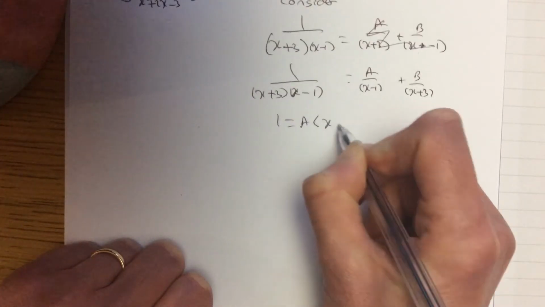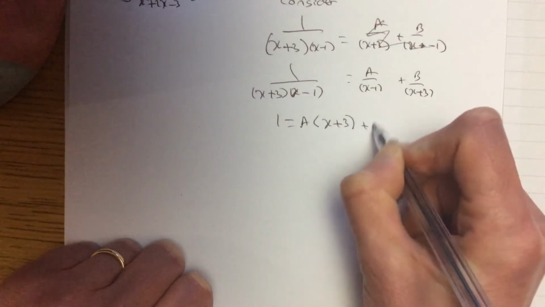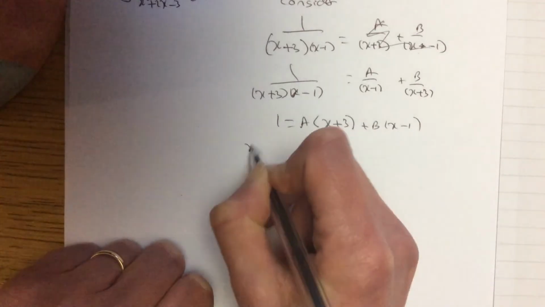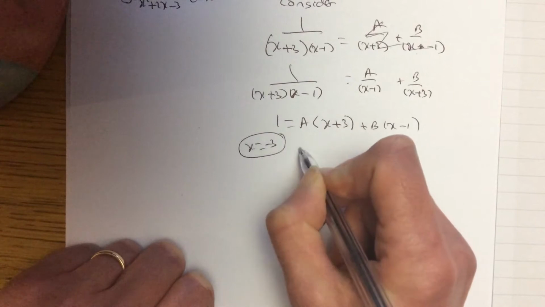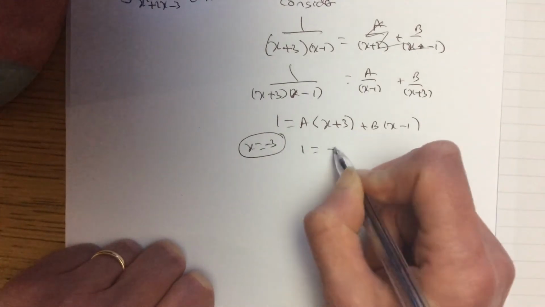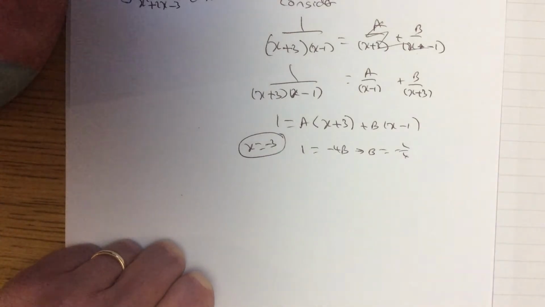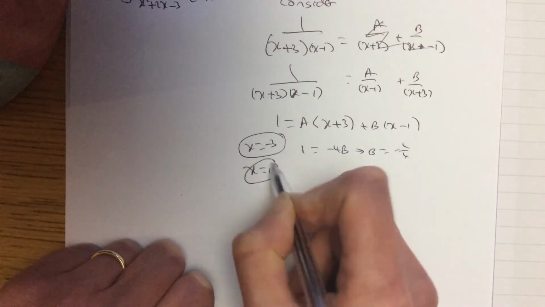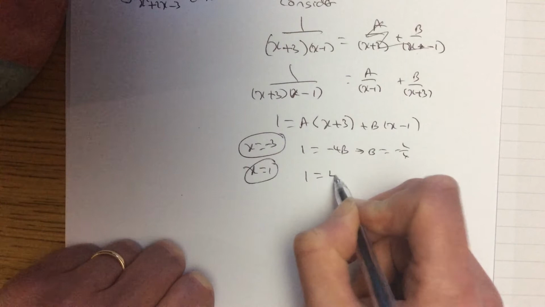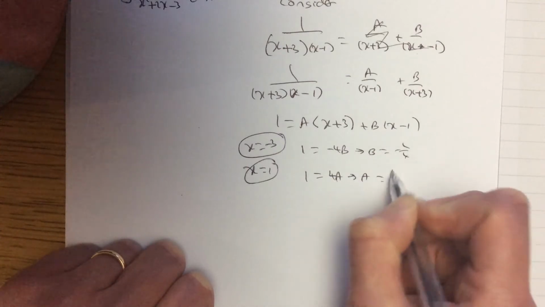So sorting out the tops, just your standard way. Choose x to be minus 3. So it's 1 equals, that disappears, so it's minus 4b. So b is minus a quarter. And then choosing x to be 1, it's 1 equals 4a. So a is a quarter.